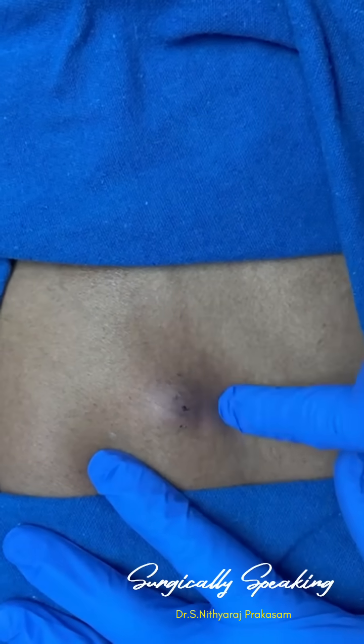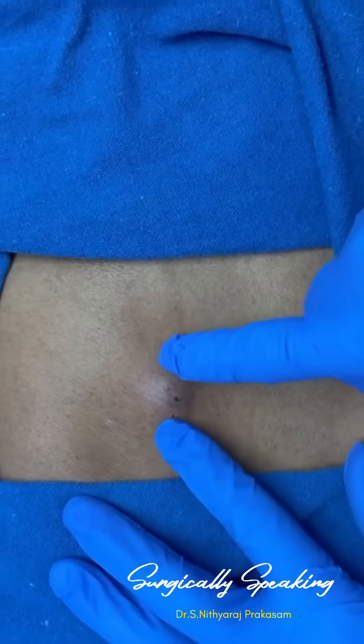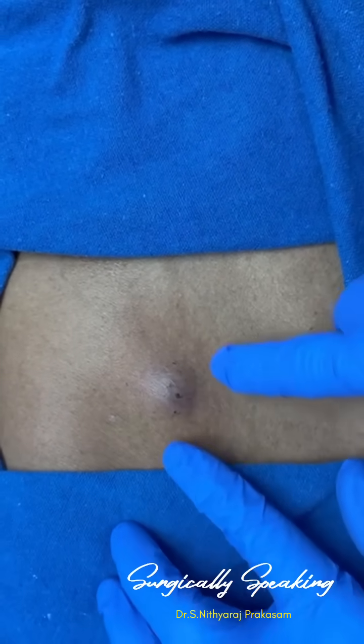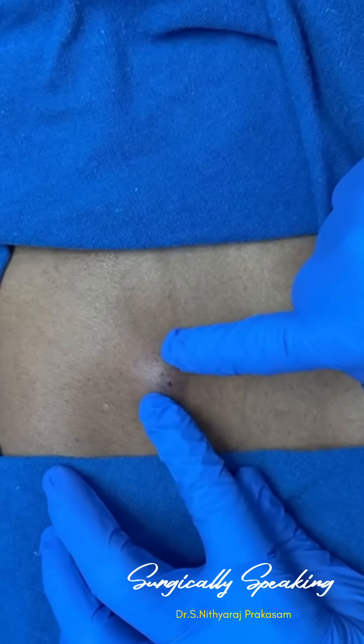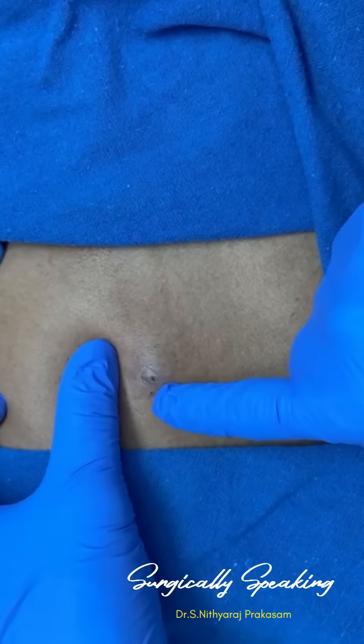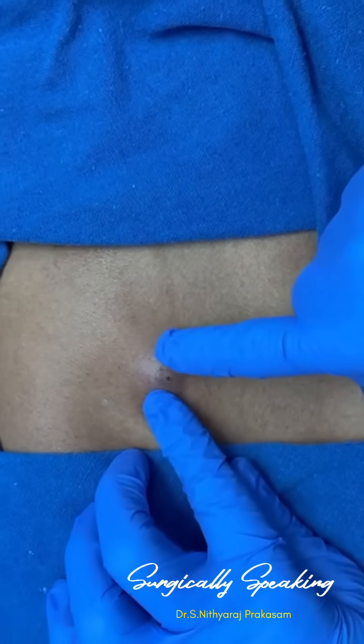Okay, so this is a sebaceous cyst in the back region. This patient had it for almost 12 years, that is what she says. But she didn't bother about it because it was not causing any pain. But over the past 3 days, it has become painful, and the swelling has also increased in size. When I do this, see there is fluctuation, and you may see a punctum there. So now it is an infected sebaceous cyst.